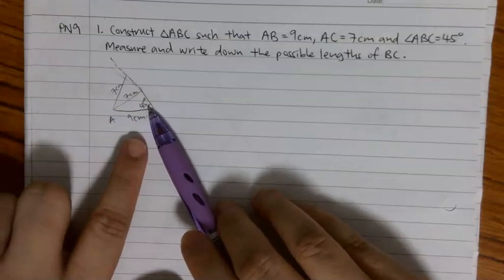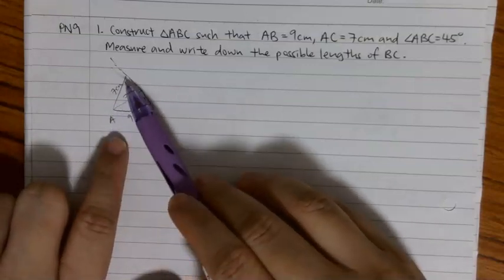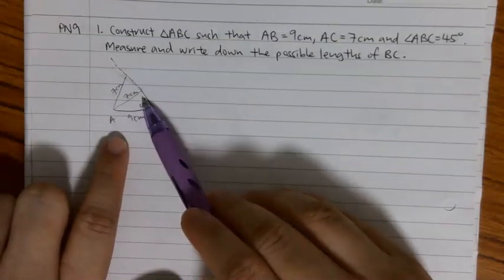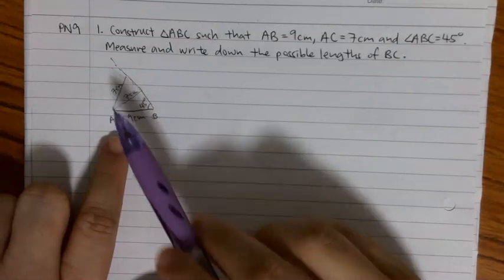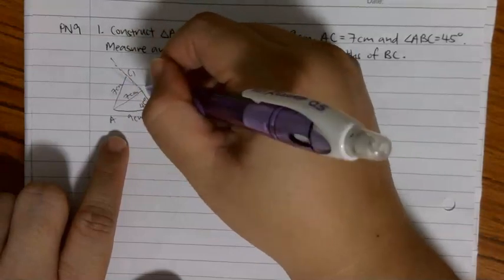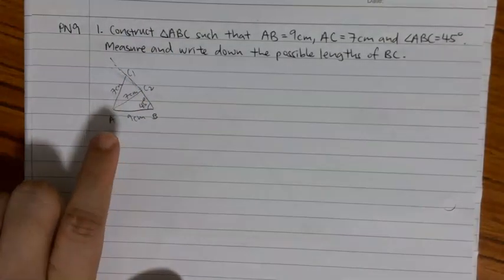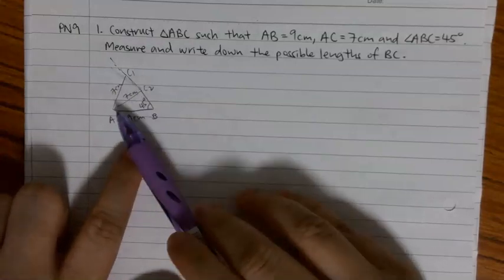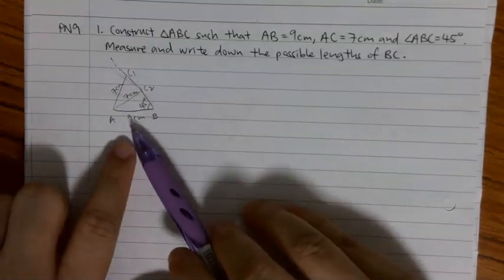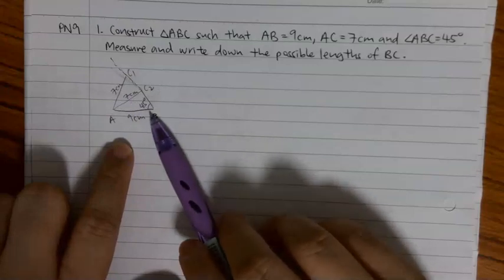Later I will show you when we use the compass to measure out the length of AC being 7. There are actually two possible positions of C1 and C2, and they will both meet the criteria of AC being 7 cm and angle ABC being 45 degrees.